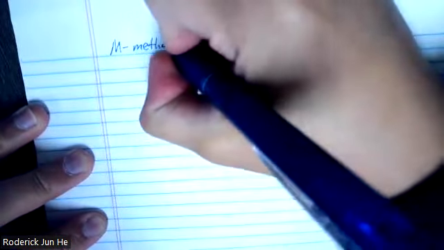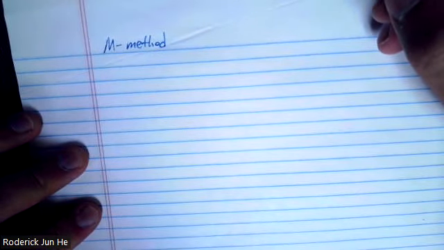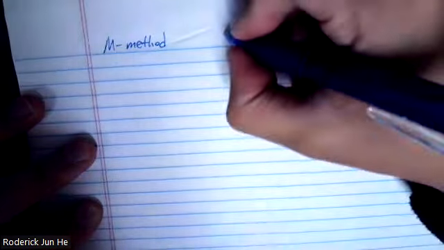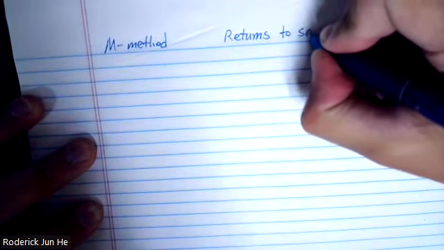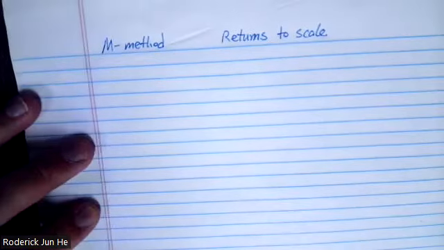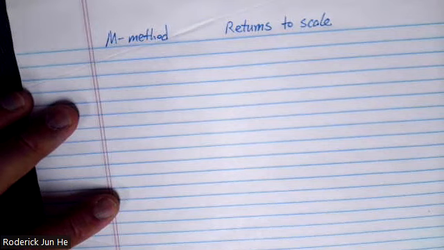In this video, I'm going to be talking about the M method to work out the corresponding state of returns to scale indicated by a certain production function. So here is the idea.